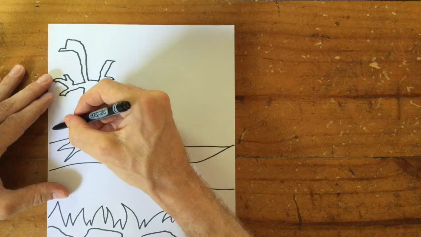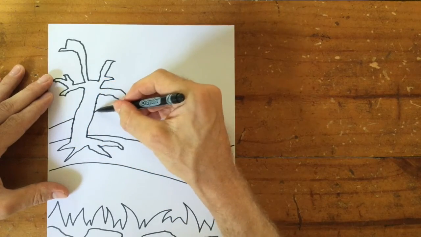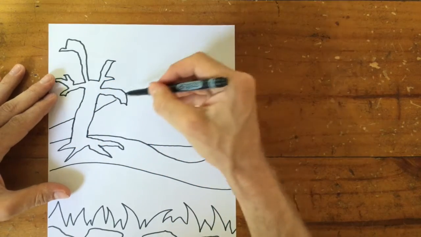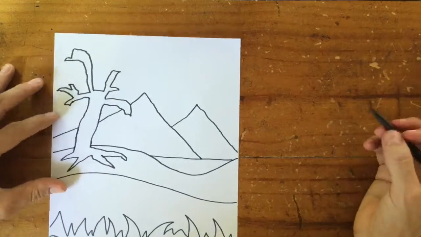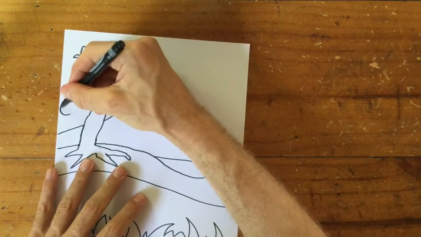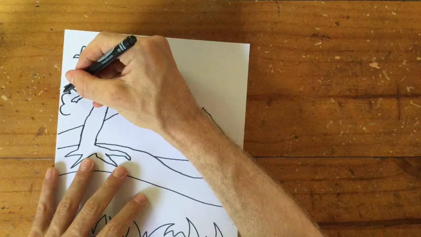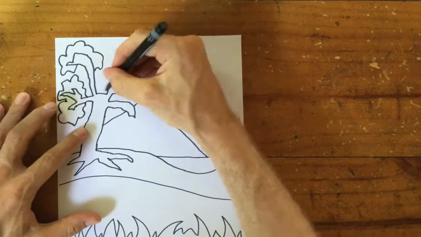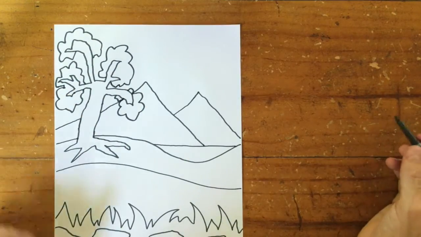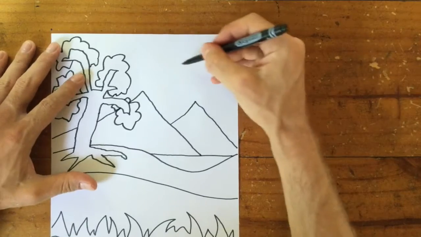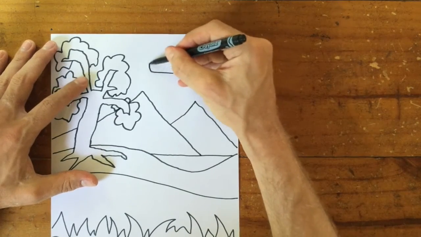And now we're going to have some big mountains. Let's have some leaves on the tree. And that's pretty good. Let's just have a cloud here.